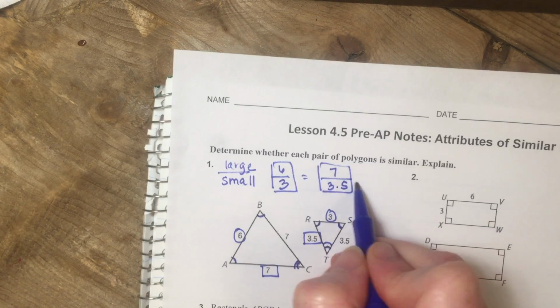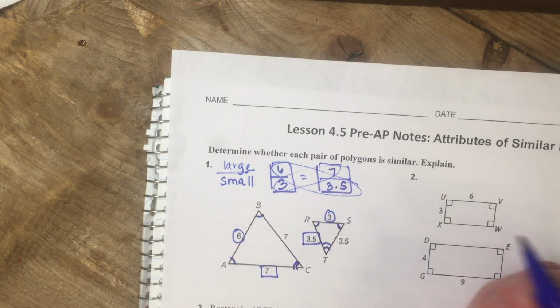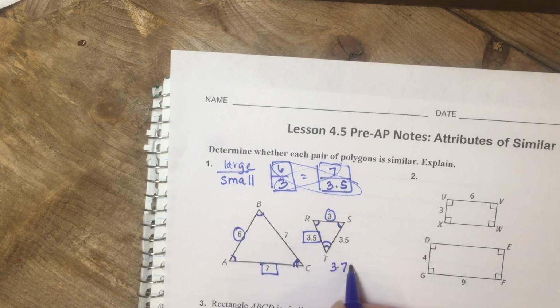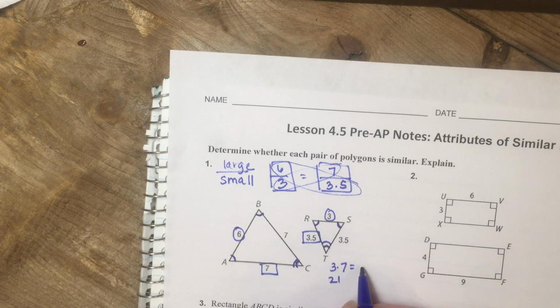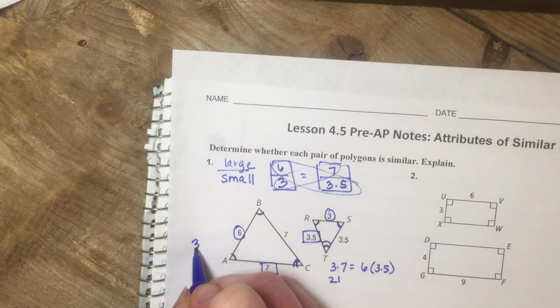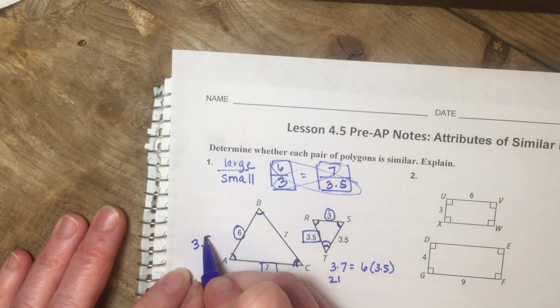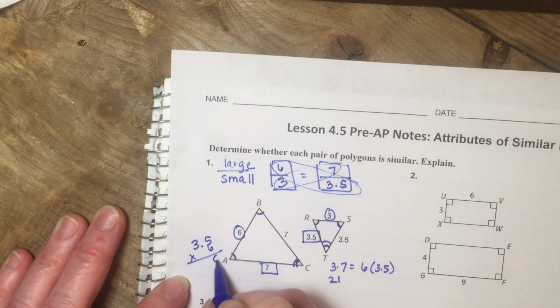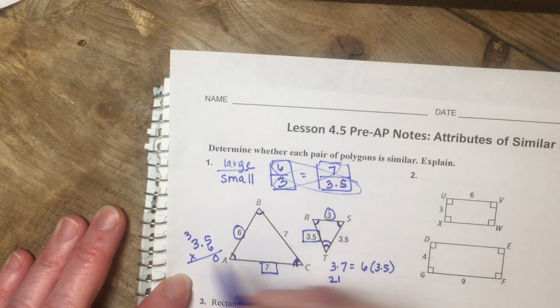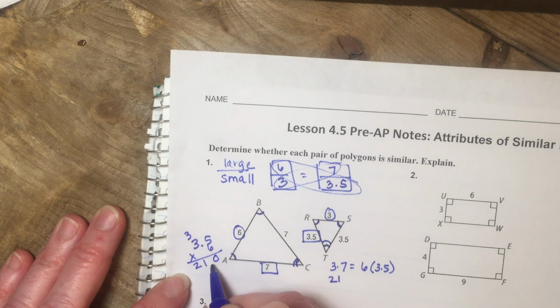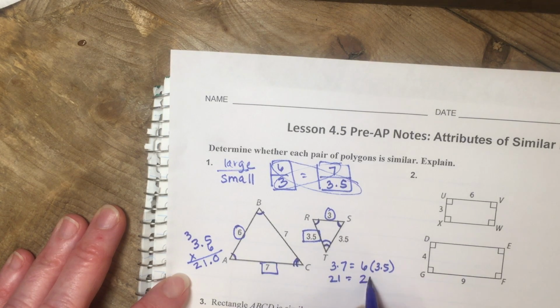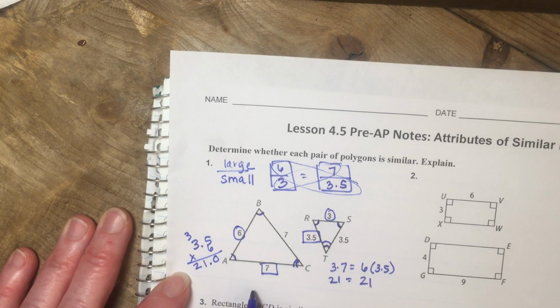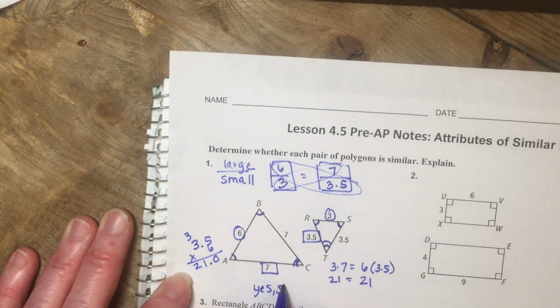And then we're going to cross multiply and see if these give us the same value. So I know that 3 times 7 is 21. And what I need to know is what 6 times 3.5 is. So I'm going to go ahead and multiply this over here. 6 times 3 is 18, plus 3 is 21. I have one decimal place here, so that is also 21. So were these similar? Yes, because their cross products are the same.